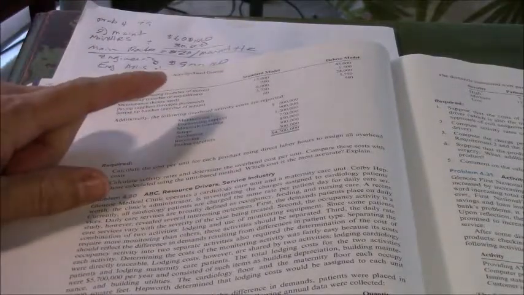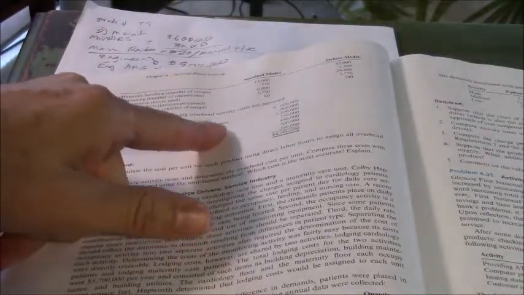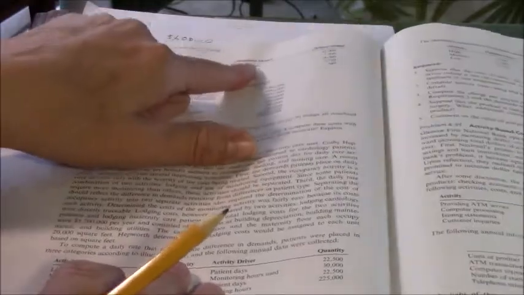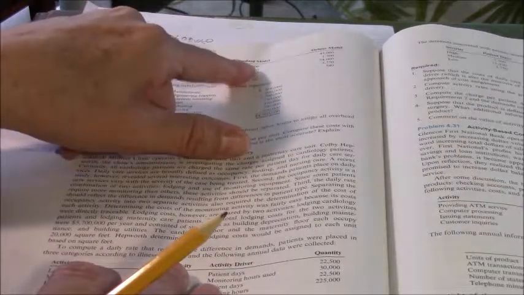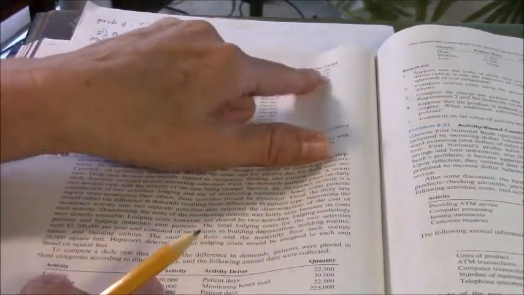The next thing in the book that they want us to calculate is materials handling. For materials handling, we spend 1,200,000, and our driver is the number of moves. There we've got 15,000 moves for the standard and 45,000 for the deluxe.